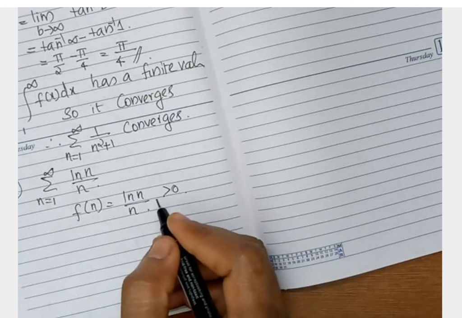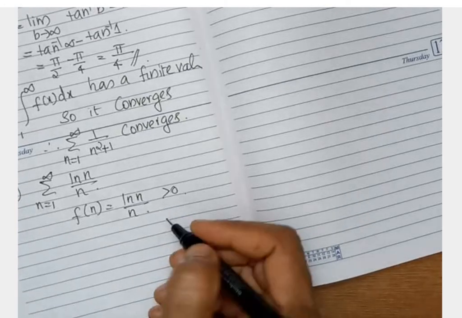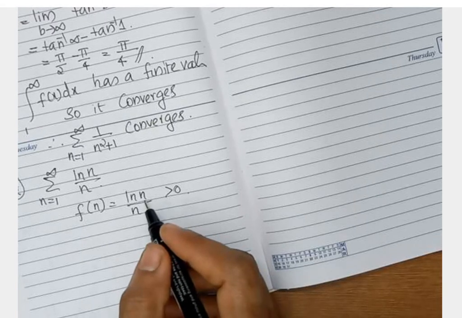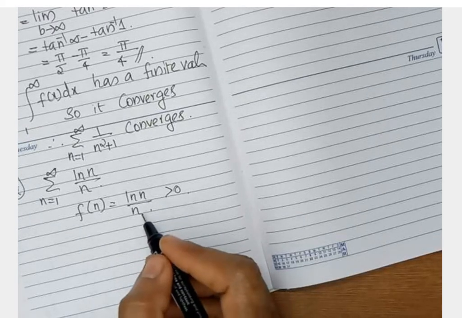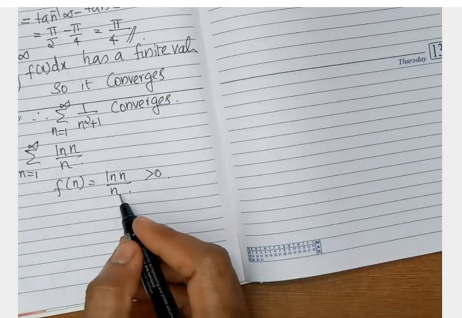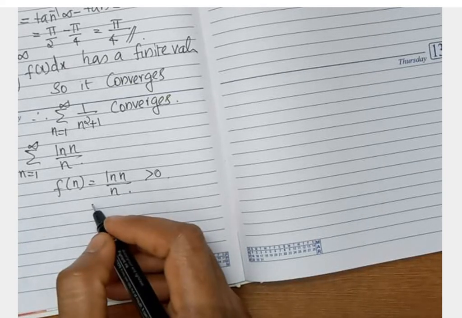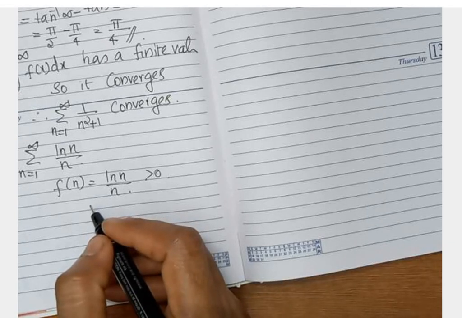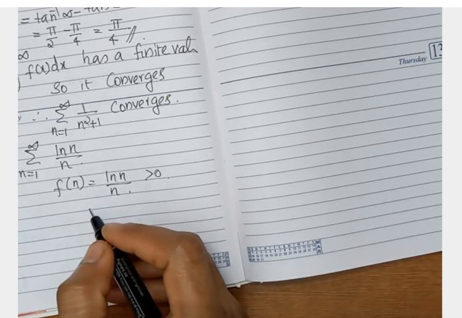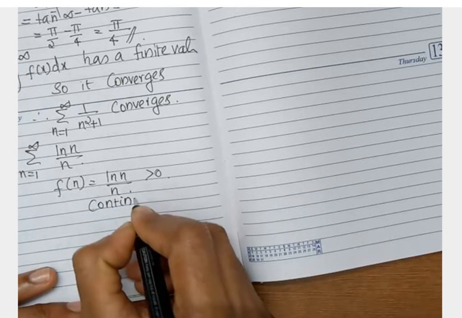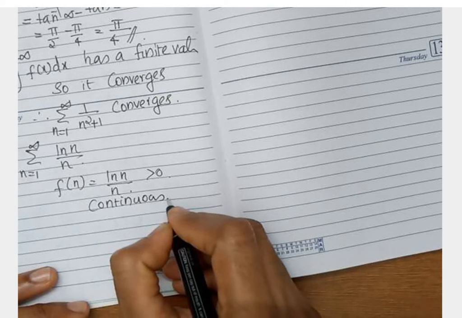Next, we have to check whether this is a continuous function or not. Log n is defined for all positive n, and it is always greater than 0. So this is a rational type function, and this is continuous and positive.